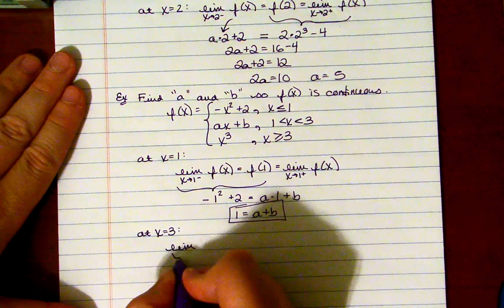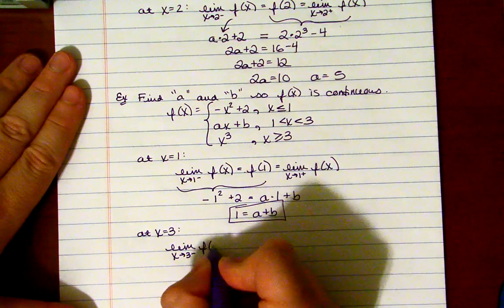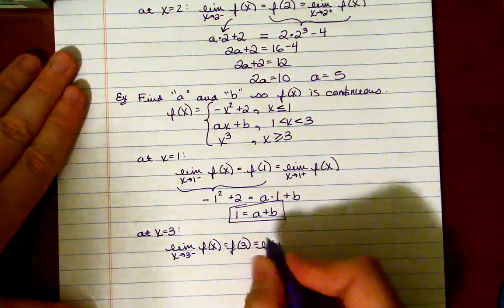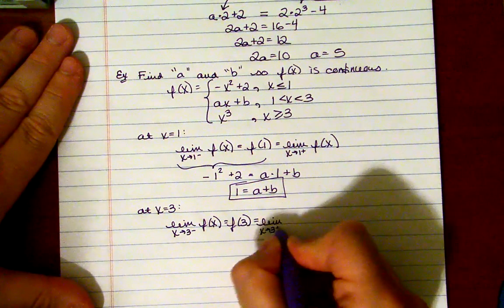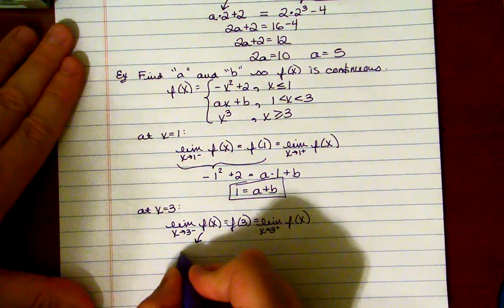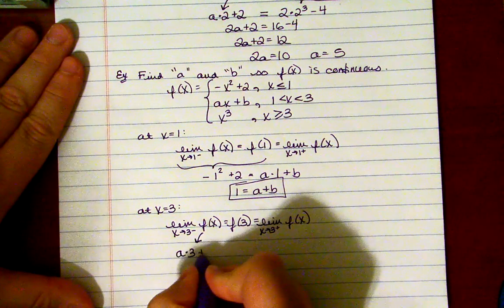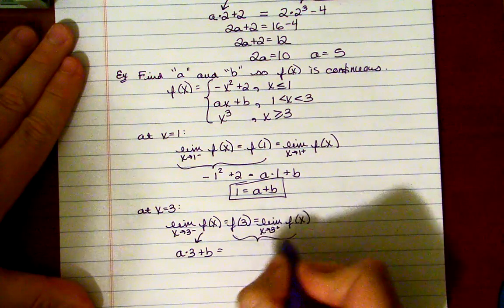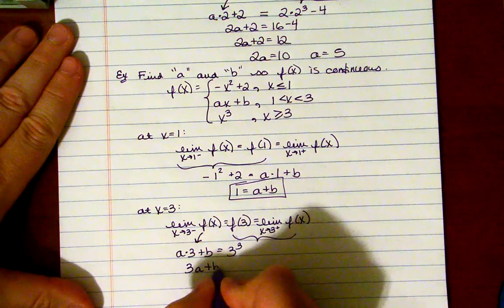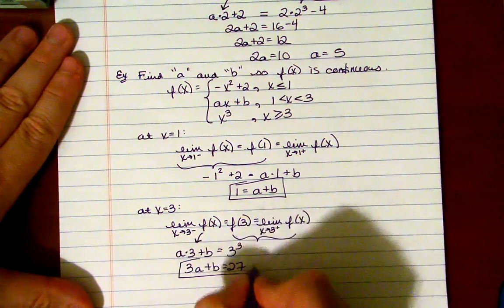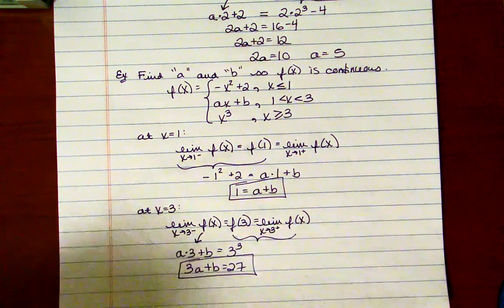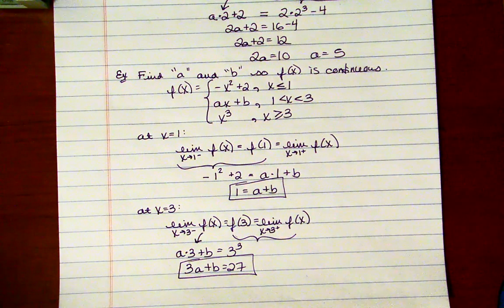We've got the limit as x approaches 3 from the left of f of x, which has to equal f of 3, which has to equal the limit as x approaches 3 from the right of f of x. And here to the left, that's going to be a times 3 plus b. When you're to the right and at x equals 3, you're going to get 3 cubed. So hopefully you submitted 3a plus b equals 27. Well, what do you know? We've got a system of equations. Go solve that system, tell me what a is, and tell me what b is.